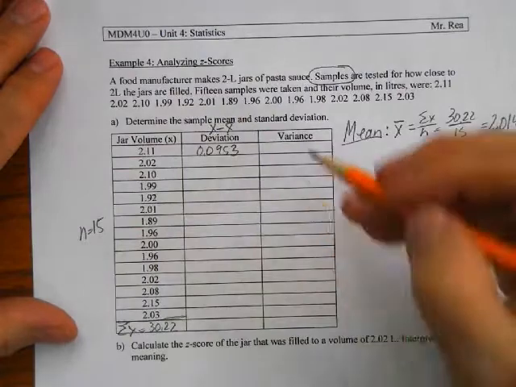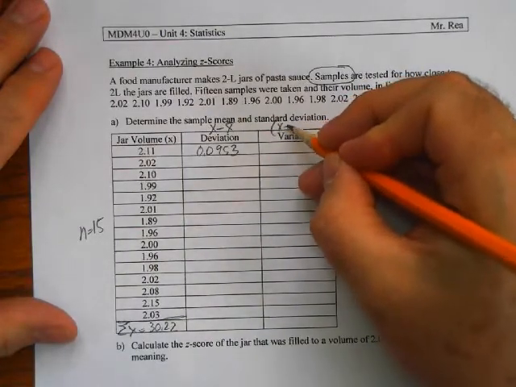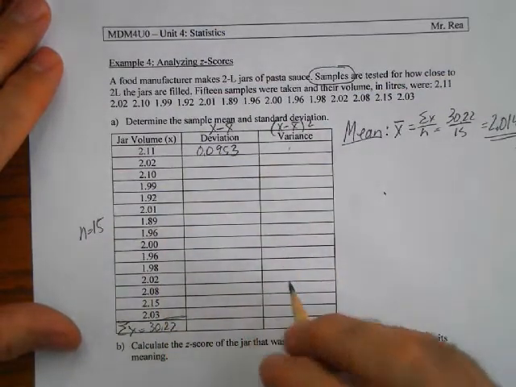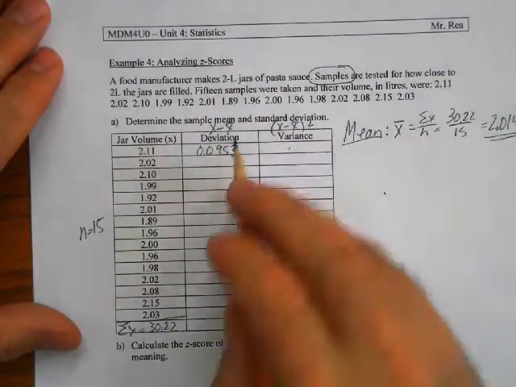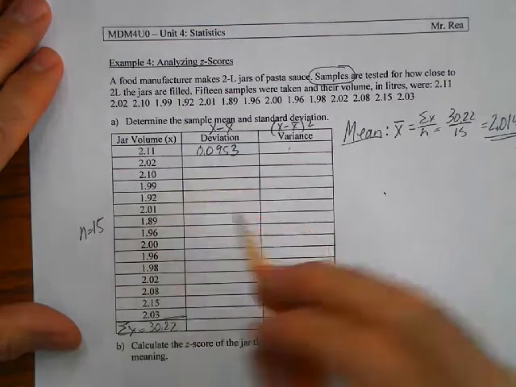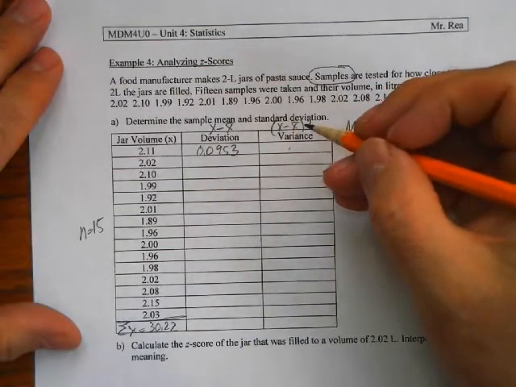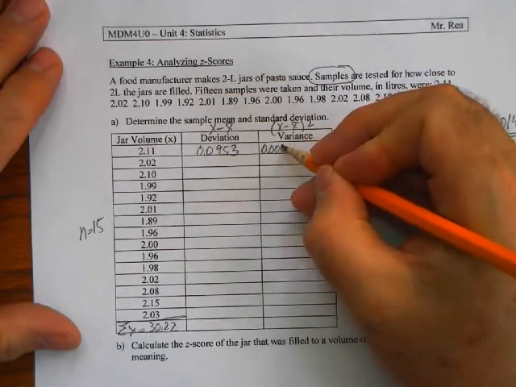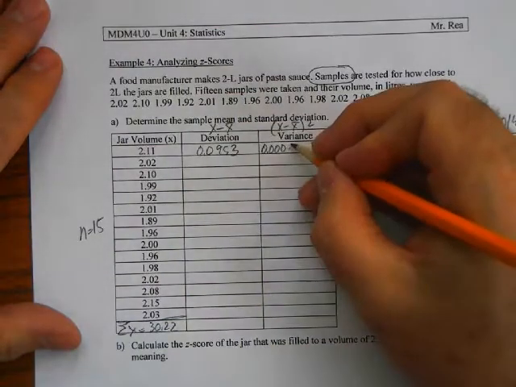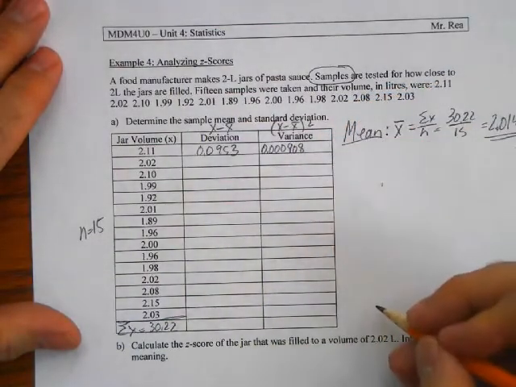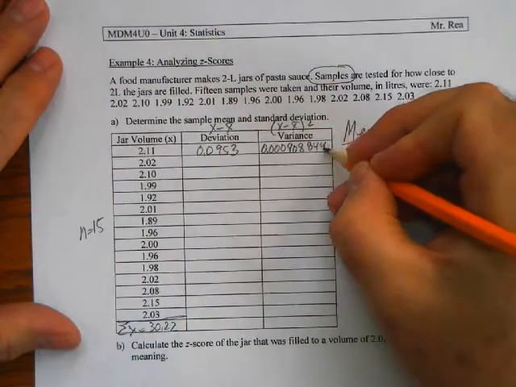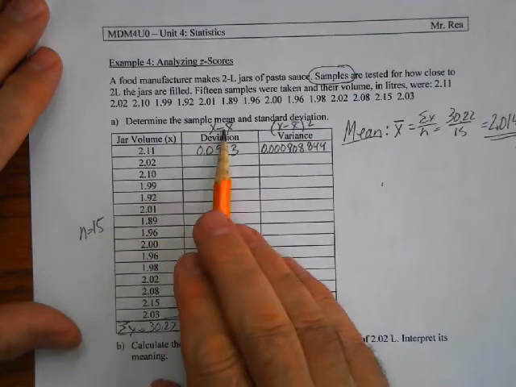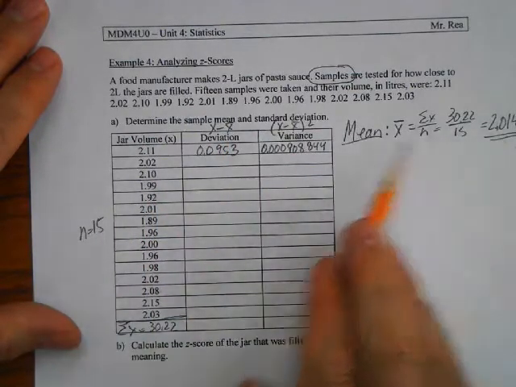Okay, and then the variance, remember you take the deviation and you square it. So whatever that value is, I'm squaring it. It's unfortunate when you get a low number like this, a decimal. When you square a low number like that, you get an even smaller number. So I'm going to be as accurate as I can. I'm going to put lots of decimal places. 0.009088844. Okay, and I'm going to do that for each of these. So basically, this number minus x bar, which is that, and then we square it.